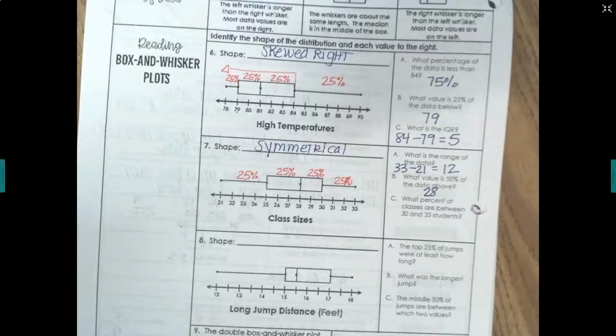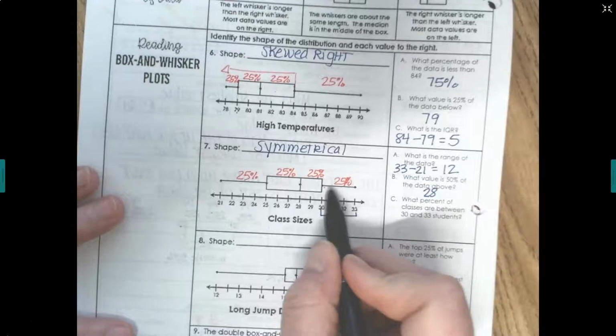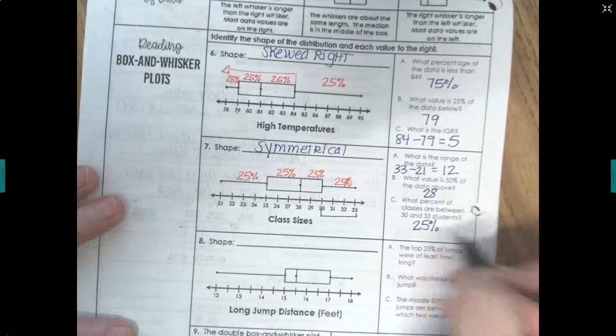And finally, what percent of classes are between 30 and 33 students? So let's look. Here's 30 to 33. That's this one last section. So the answer there is 25%.